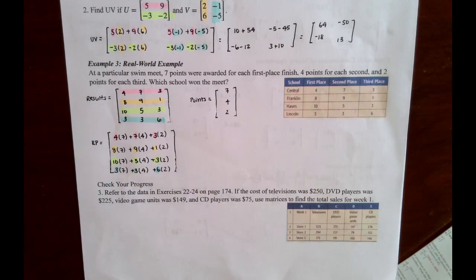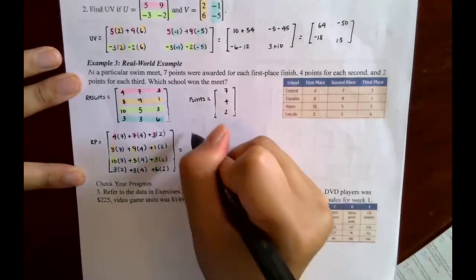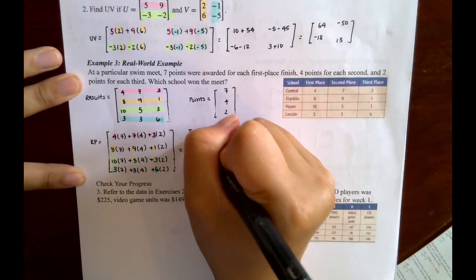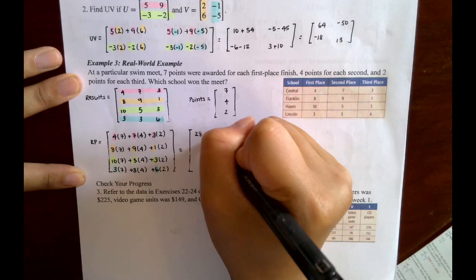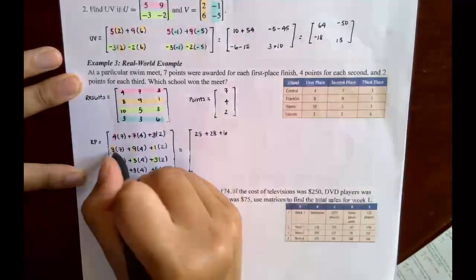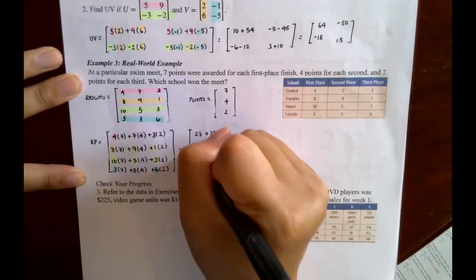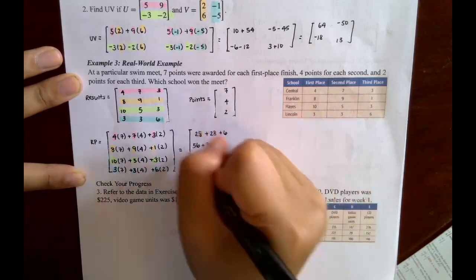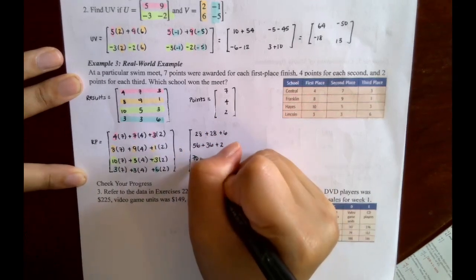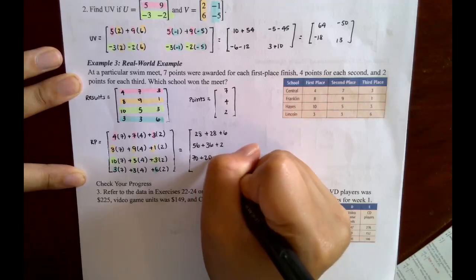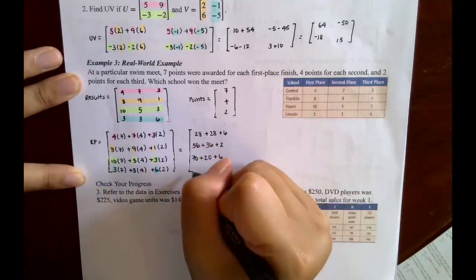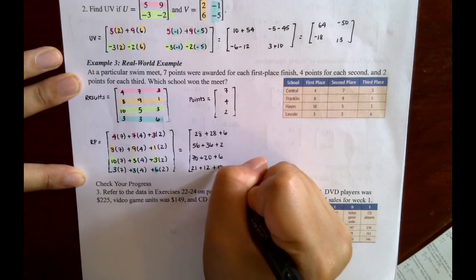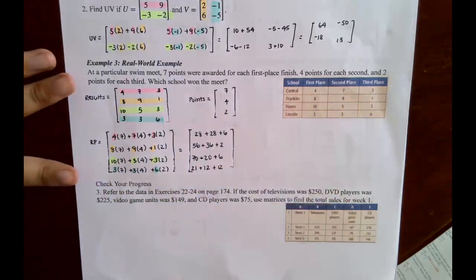So then let us simplify it. Okay. 4 times 7 is 28, 7 times 4 is 28, 3 times 2 is 6. 8 times 7 is 56, 9 times 4 is 36, and 1 times 2 is 2. 10 times 7 is 70, 5 times 4 is 20, 3 times 2 is 6. 3 times 7 is 21, 3 times 4 is 12, 6 times 2 is also 12.